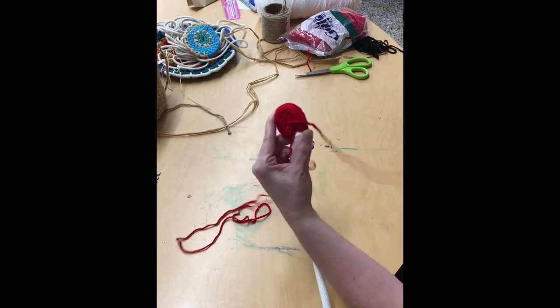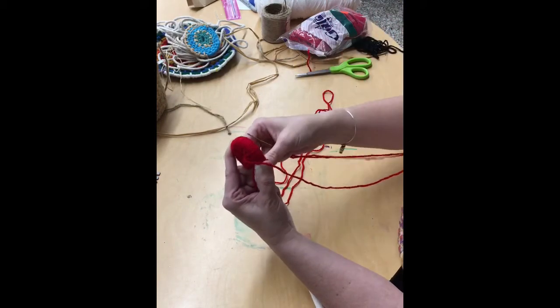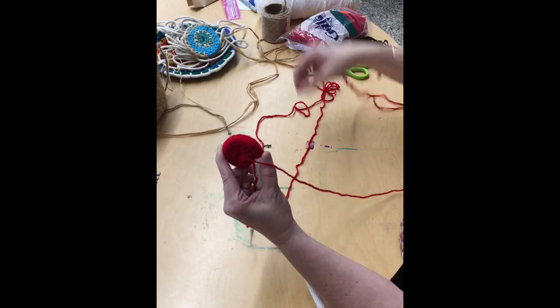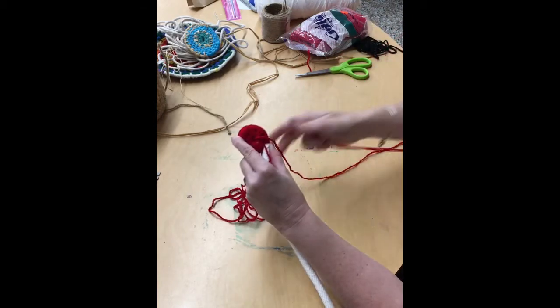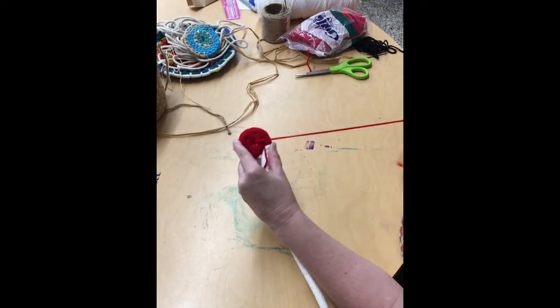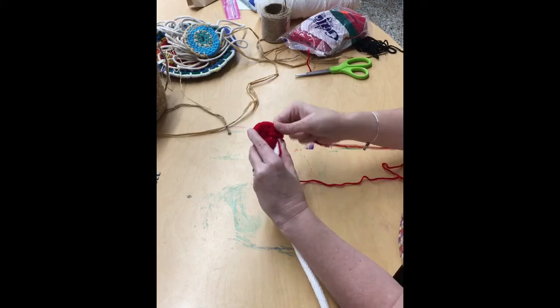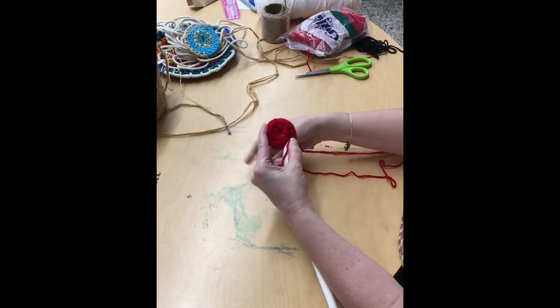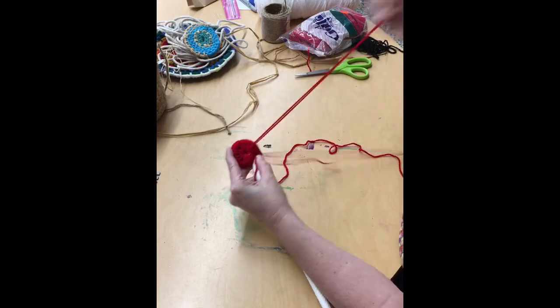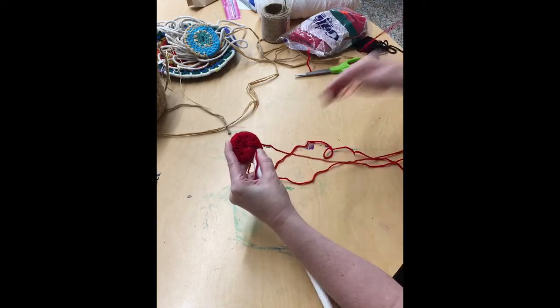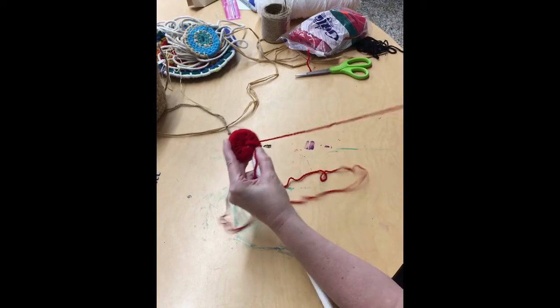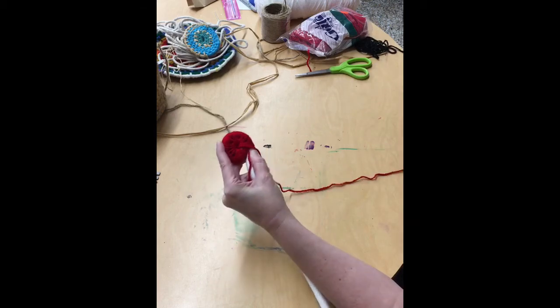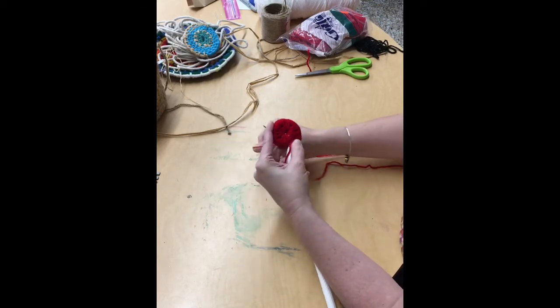This is why some of my students don't like using long pieces. First of all, they get tangled easier. And second of all, you got to pull for a while. But it's a good way of not having to change your yarn all the time.